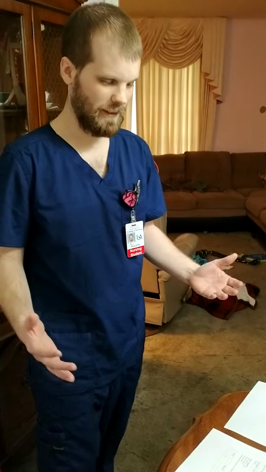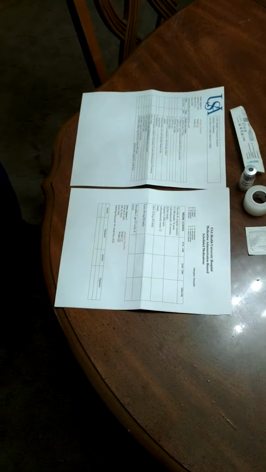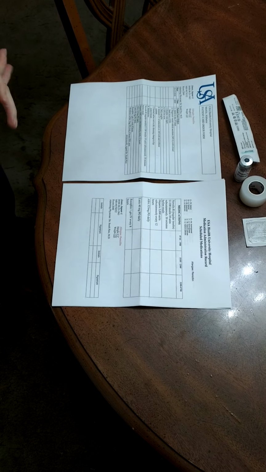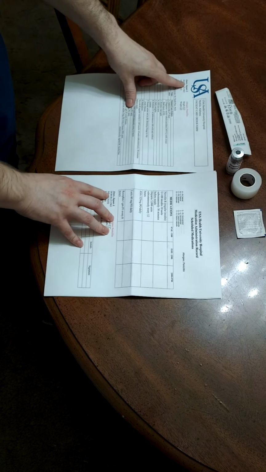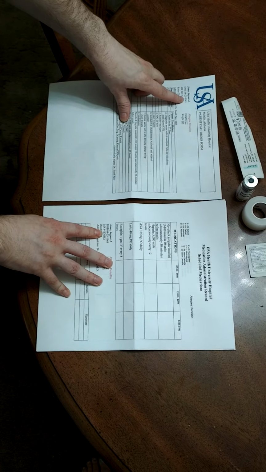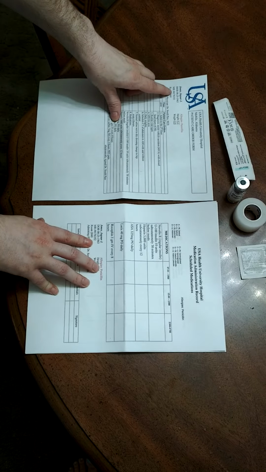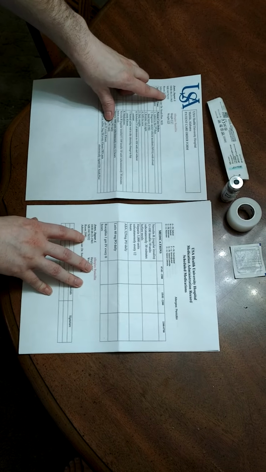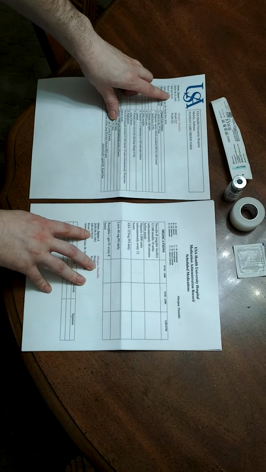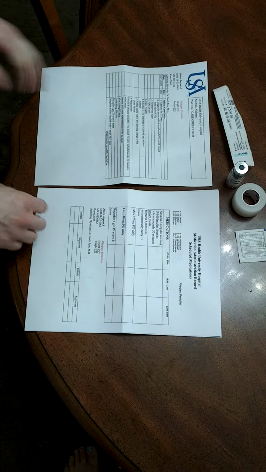I'll begin by looking over the patient record and medication administration record to ensure that I have the right patient. So we'll be doing Jaguar Jones, date of birth 8/25/1963, MR number 417-6352. The medication we'll be giving today is heparin.